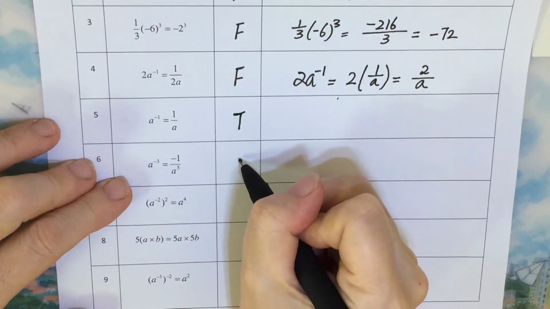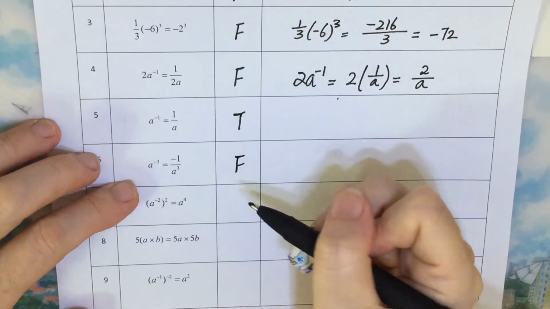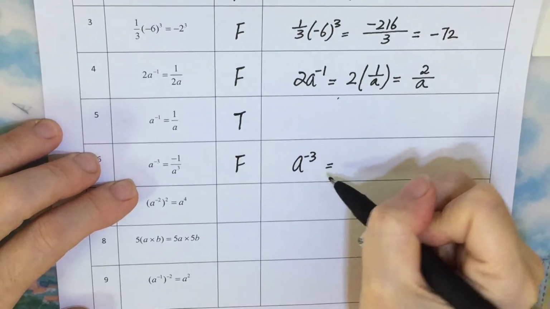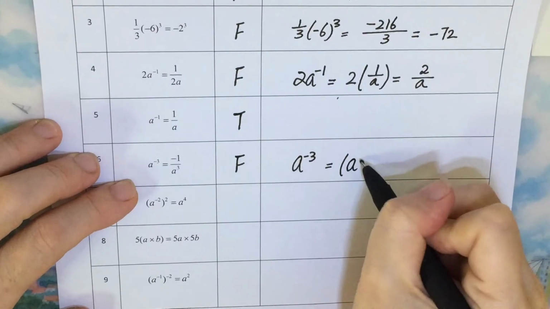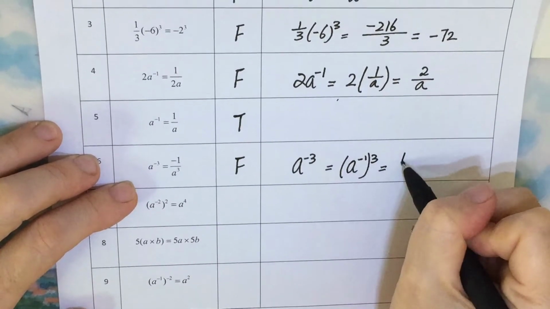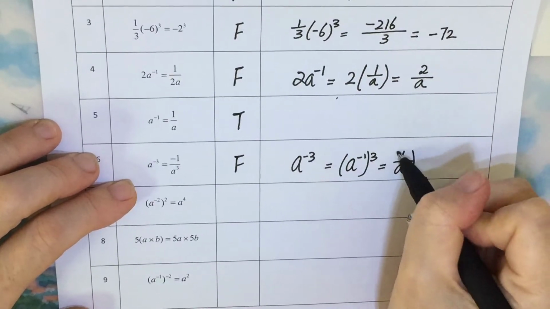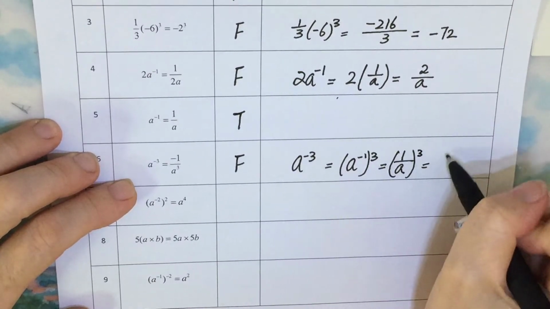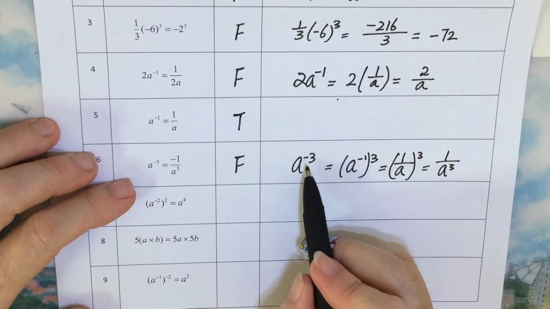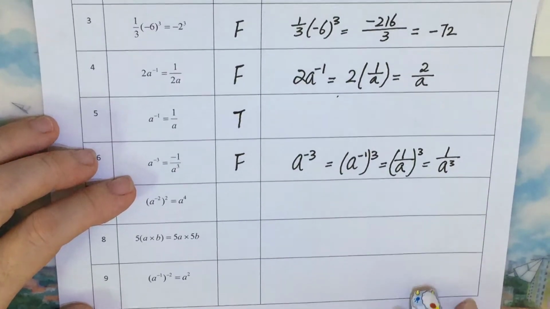Okay, next one. This is also a false statement. Why is this a false statement? A to the power of negative 3 means I can have a to the power of negative 1 to the power of 3. A to the power negative 1 is 1 over a. So 1 over a to the power 3 is just 1 over a cubed. There should not be any negative number.